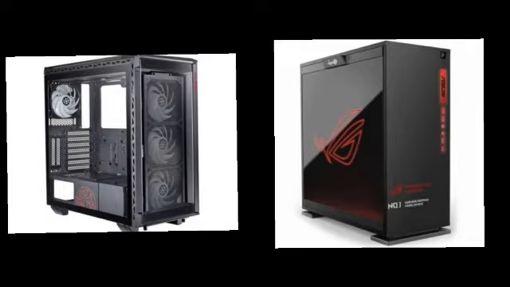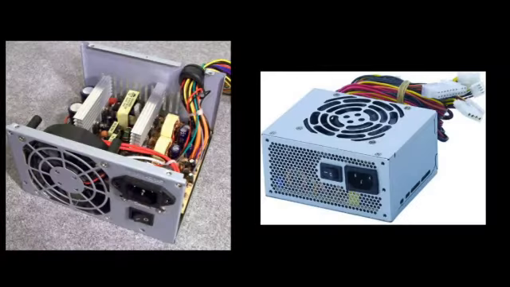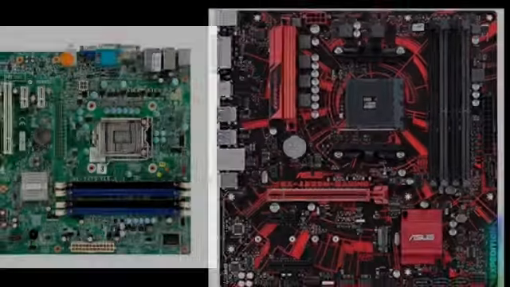But for laptops, the computer casing is sleekly designed and often integrated with the monitor screen. The second, power supply. The power supply unit is the component that converts AC electricity into low voltage DC, making it a power source for all computer components.